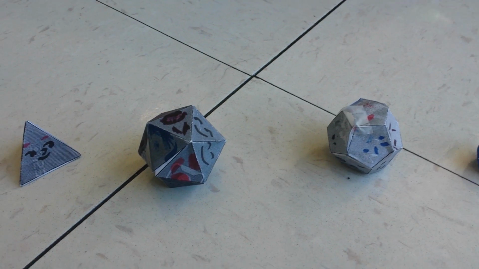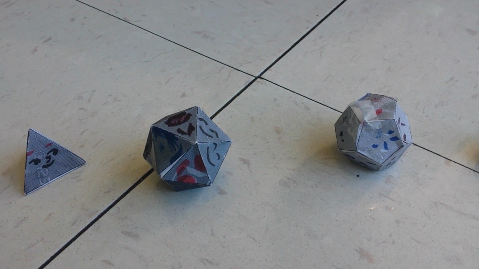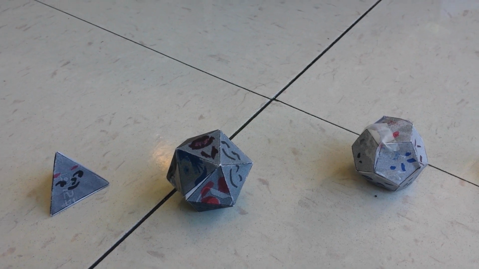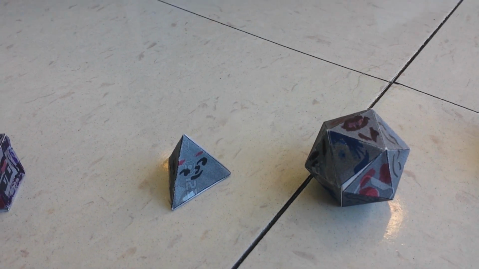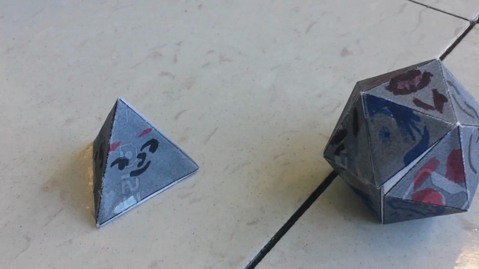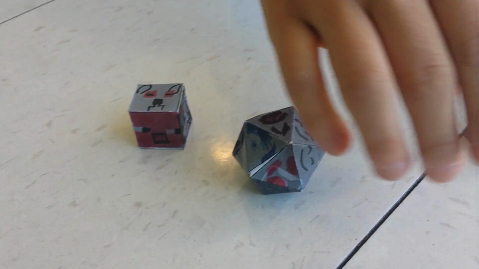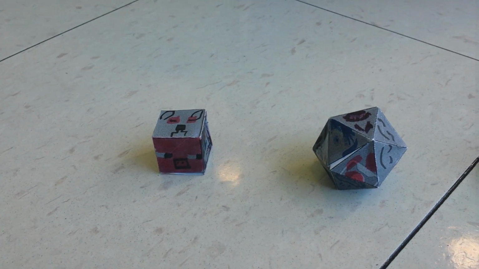Considering the next 2 objects, since 12 faces is less than 20 faces, we will not have to make any changes. Considering the 5th object and the 6th object, since 20 faces is more than 4 faces, we will swap them. Now considering the last 2 objects, since 6 faces is less than 20 faces, we will swap the last 2 objects.